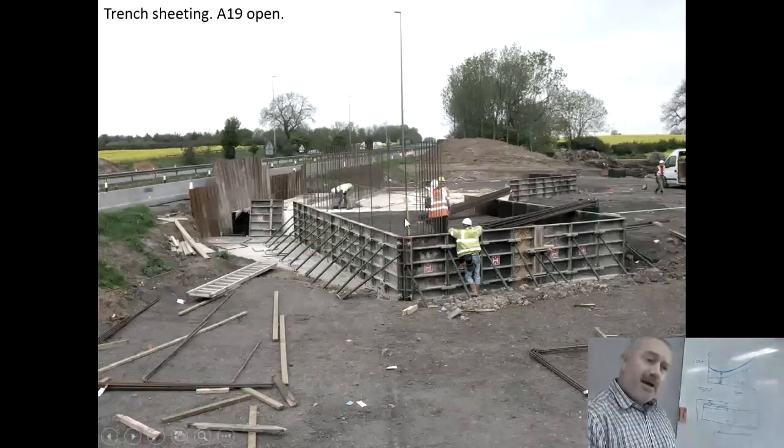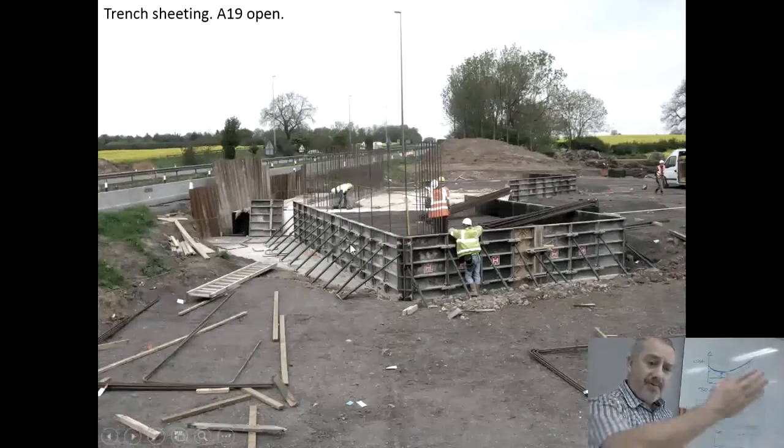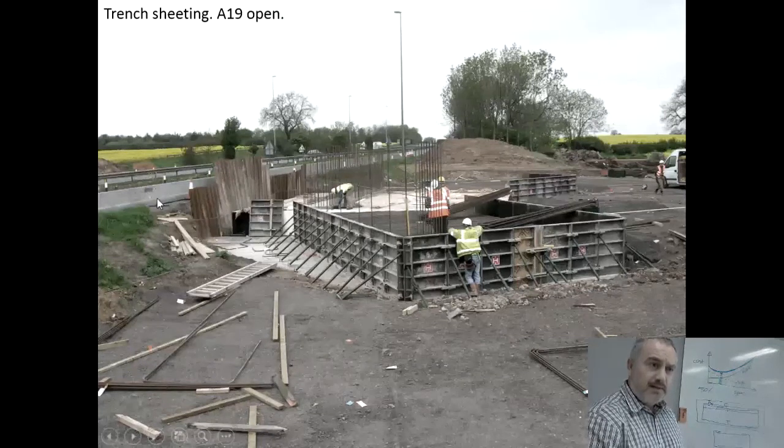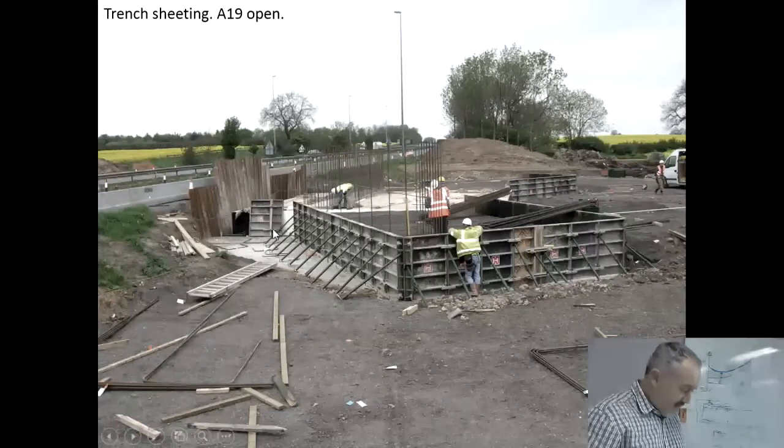You can see how skew the actual bridge is going to be compared to the A19. But you've got to make sure that any traffic coming down here is not going to be impacting upon your works, and hopefully it's not going to fall into that excavation.